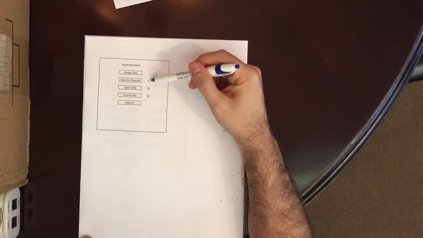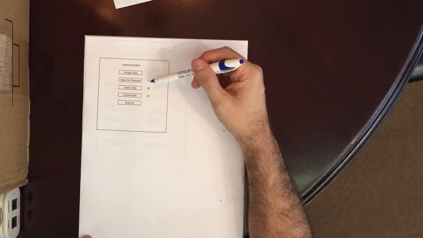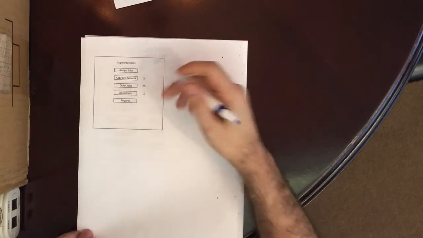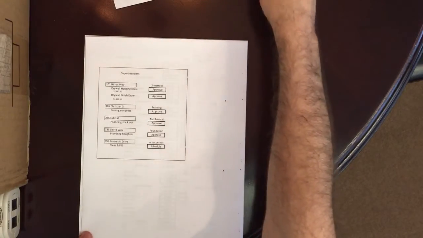It would also be nice if there was a counter here, so you can see I've got three requests I need to approve, or however many. And then if he clicks that, it goes to what needs to be approved.